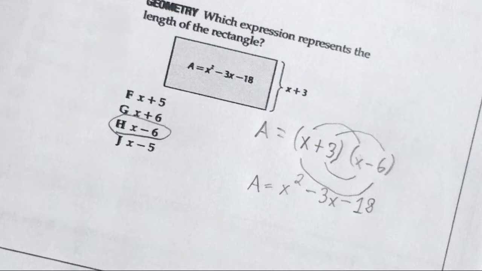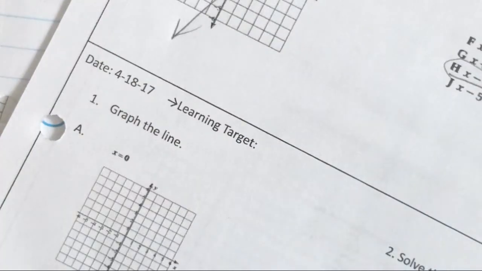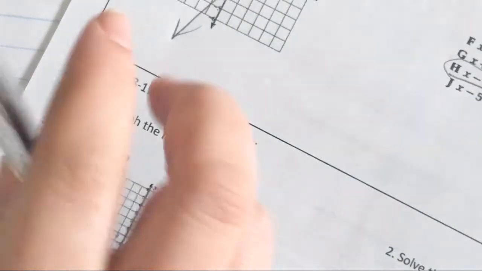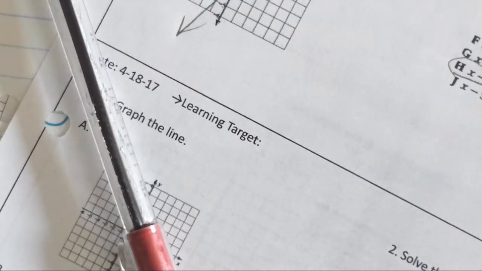First things first, you're going to need regular paper, actually, you need graph paper. You could do it all on graph paper if you wanted. If you do not have graph paper, come see me. You will need at least one piece of graph paper.